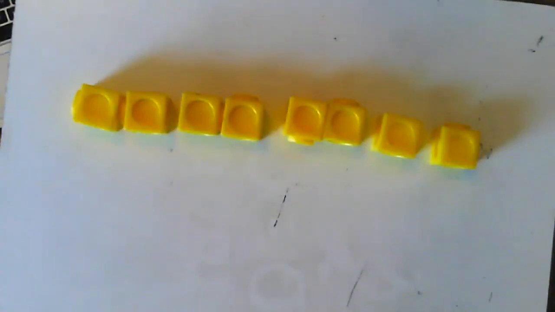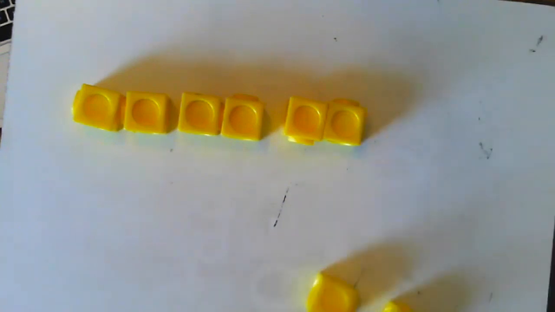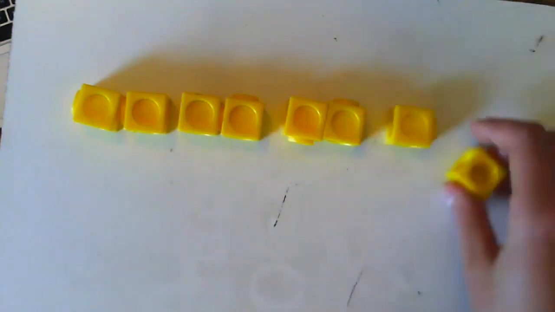What does he have at the start? He has 8 pieces of food. Then what happens in the story? That's right, 2 pieces of food get taken away to feed the flamingo birds. How can we show this? Yes, we can take away 2 cubes to show the 2 pieces of food that got taken away.